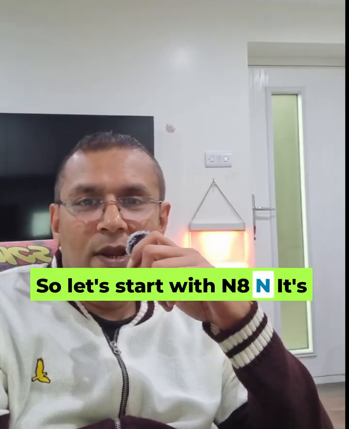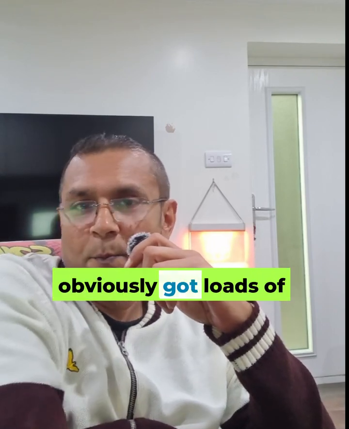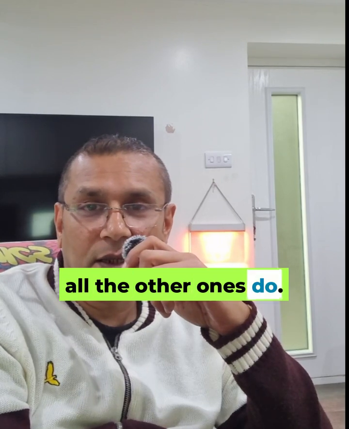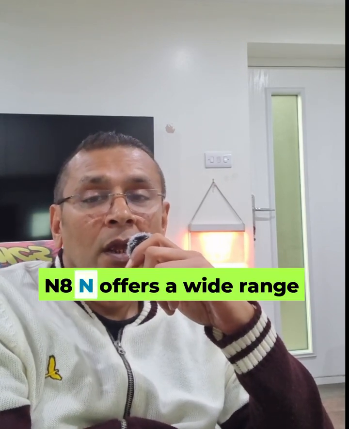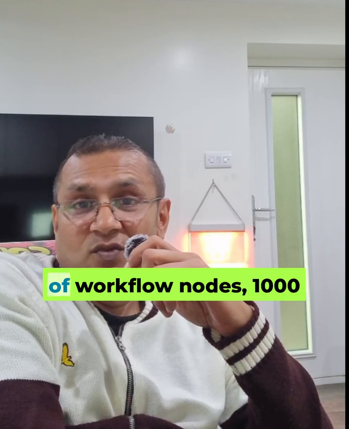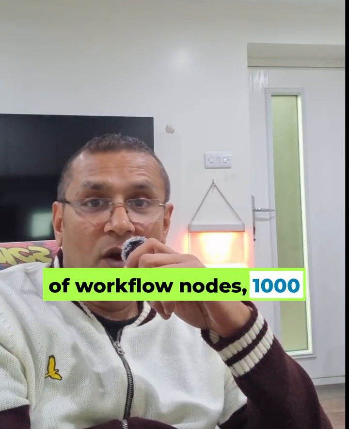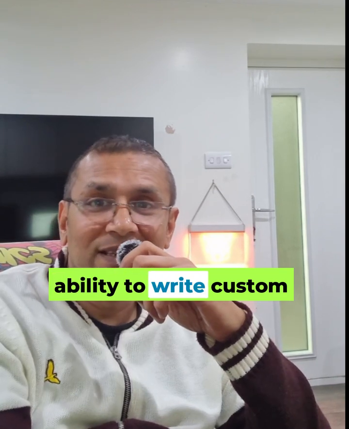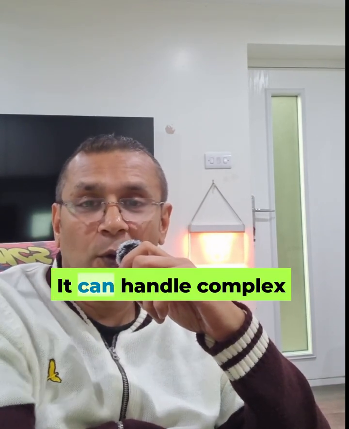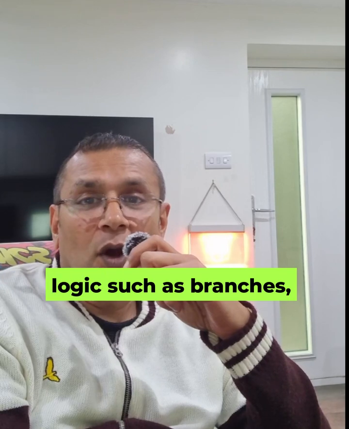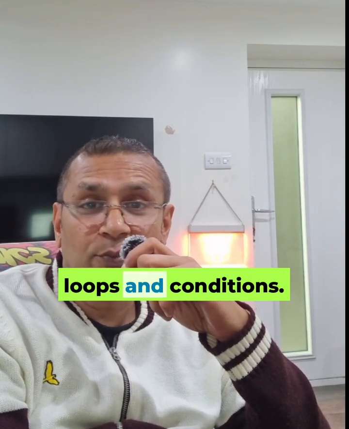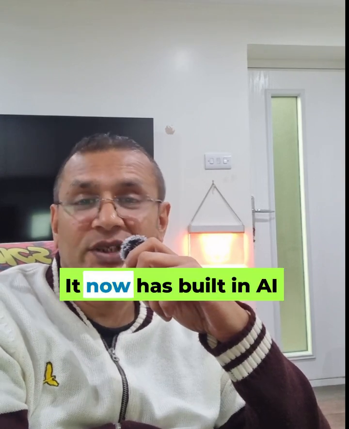So let's start with N8N. It's obviously got loads of features and capabilities, just like all the other ones do. N8N offers a wide range of workflow nodes, 1,000 plus integrations, and the ability to write custom code. It can handle complex logic, such as branches, loops, and conditions.